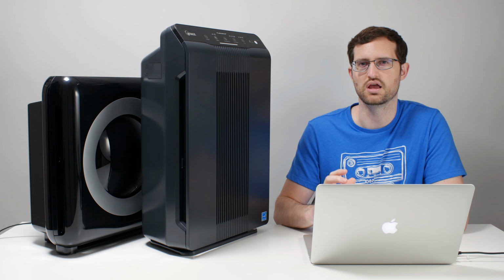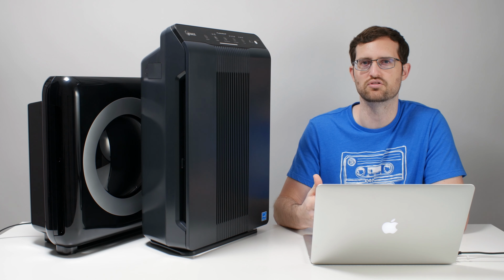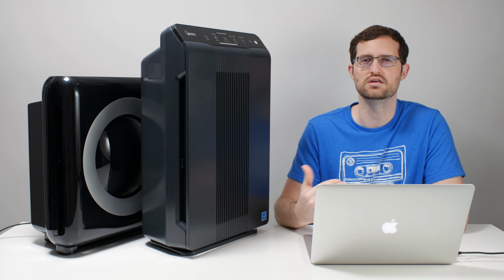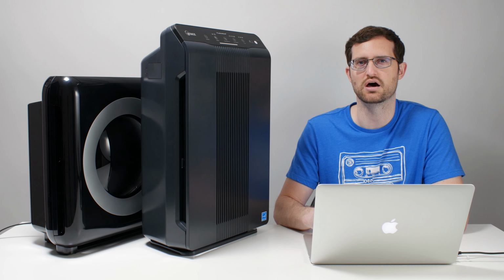Both are also very energy efficient. Both also have a low noise output, and both also give you great value for the amount of air processing power that they provide. And we would really recommend either one of these units as a specific model if you are looking for the best air purifier for dust.